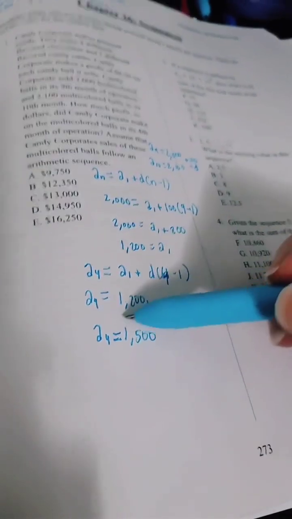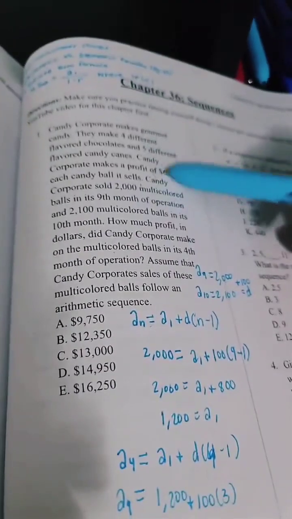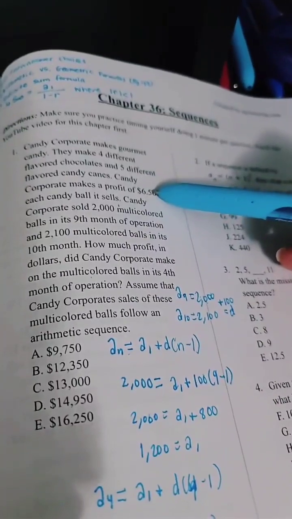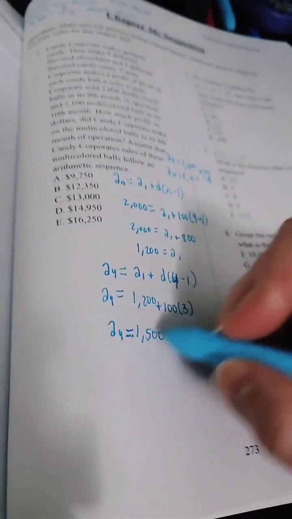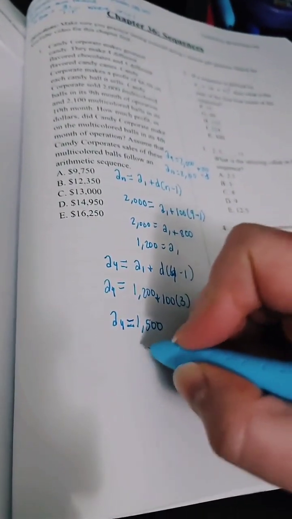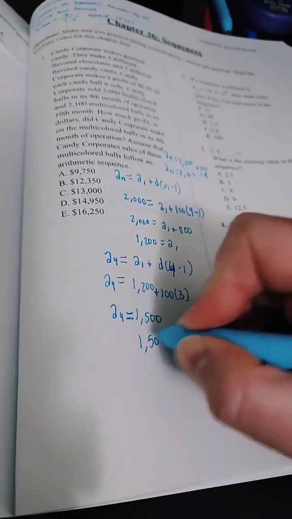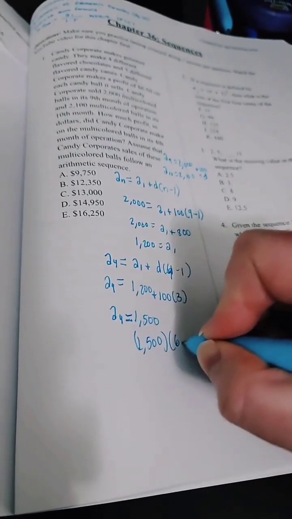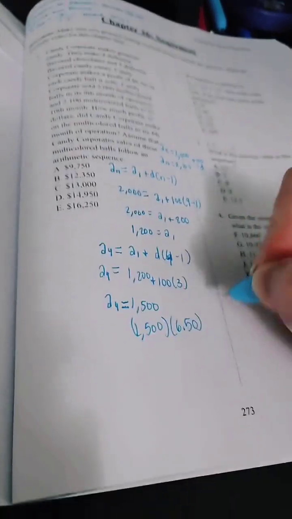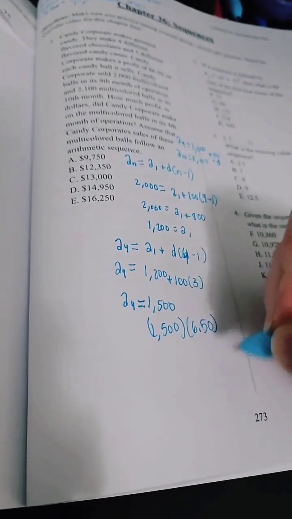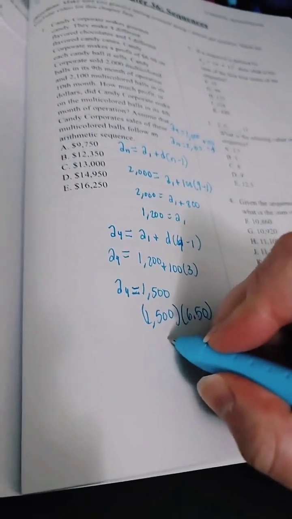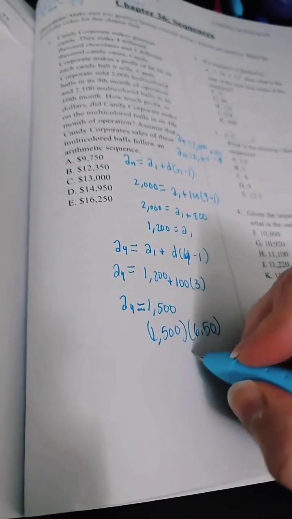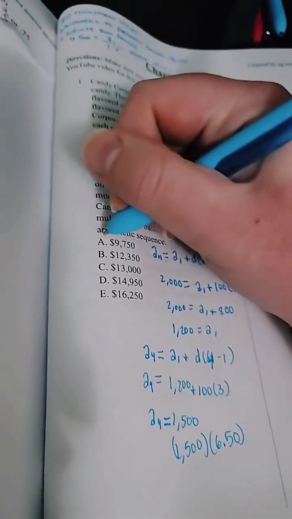So now that's how many balls were sold in the 4th month. But the profit for each of the balls is going to be $6.50. So to find the profit for the 4th month of operation, we just have to do how many balls times the profit per ball. So it would be 1,500 times $6.50. And when you plug that in, that's going to equal $9,750. So it would be A.